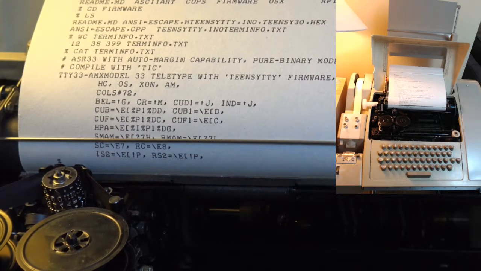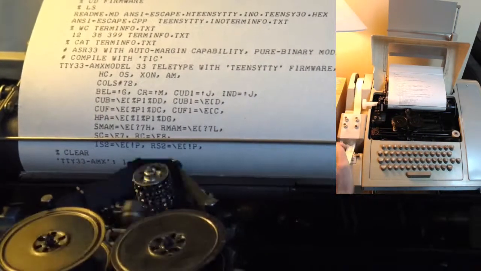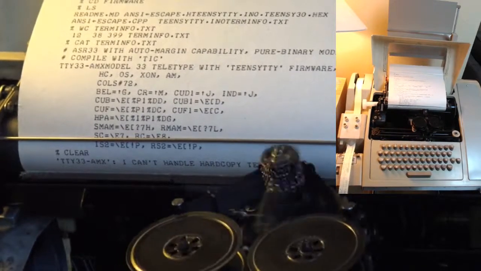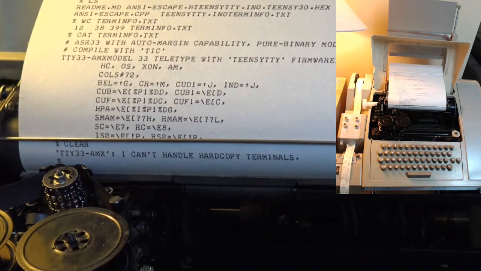So anyhow, where do we get to? I think I want to look at next... well, I want to fix this, right? I want to make it so that when I say clear, it has some behavior. What should it actually do? Well, maybe it should print a dozen line feeds. So how can I make it so that when I say clear, it actually clears the screen, instead of complaining that it can't handle hard copy terminals?